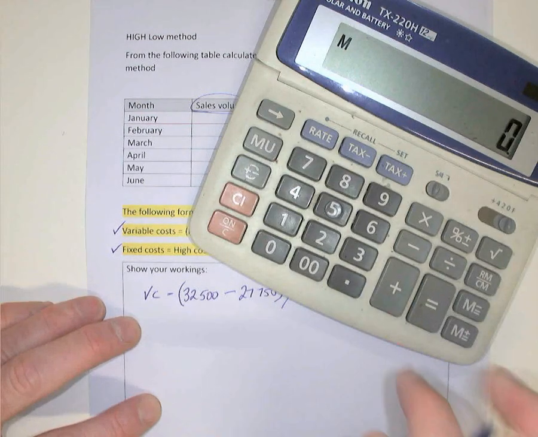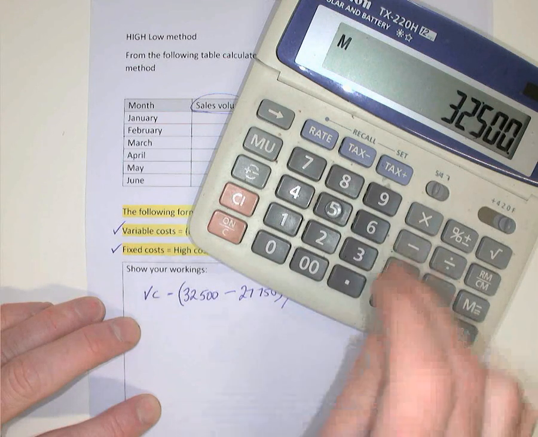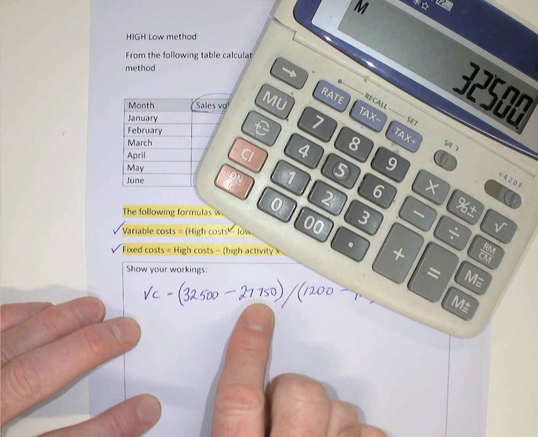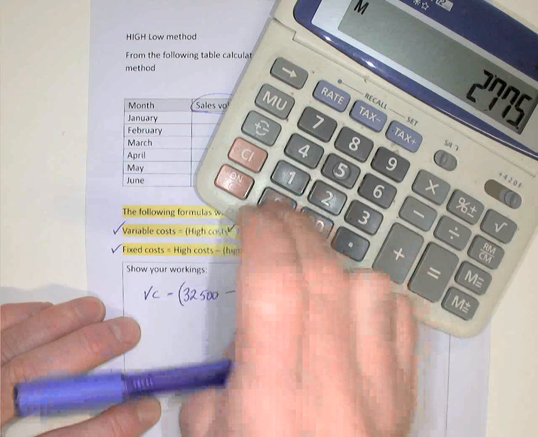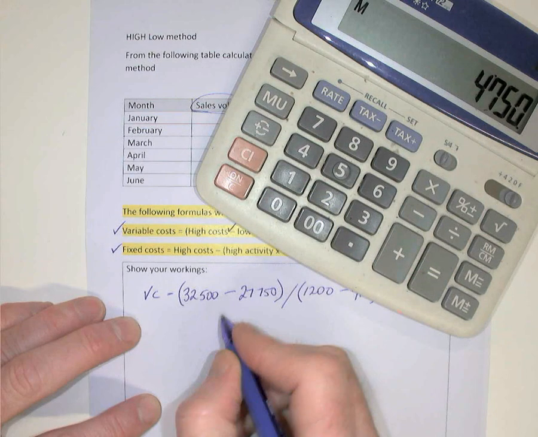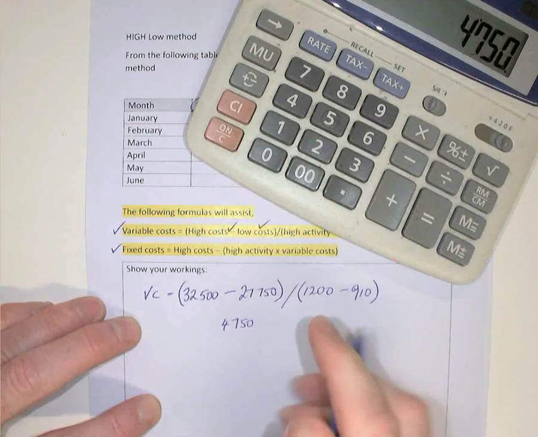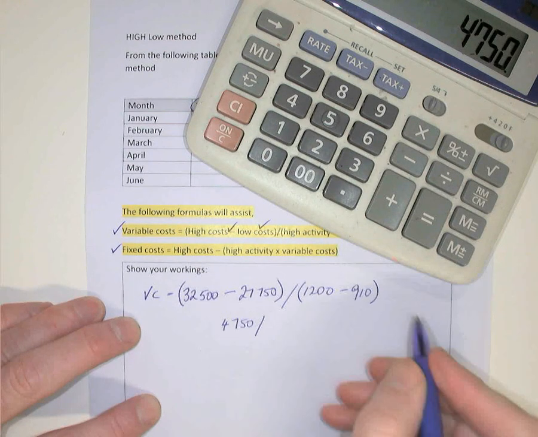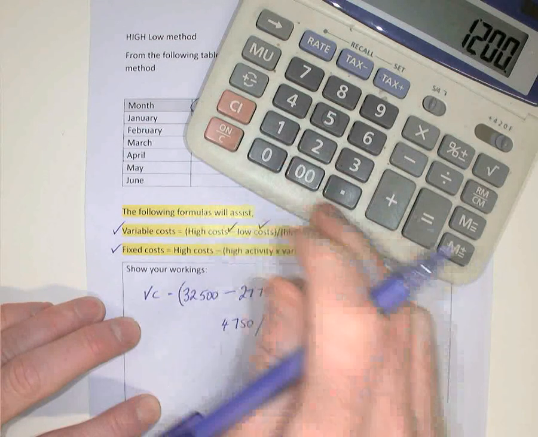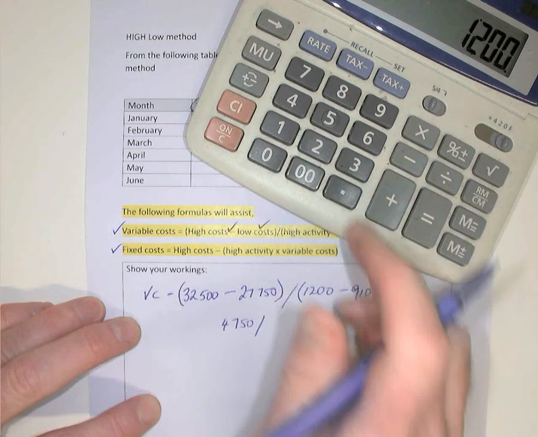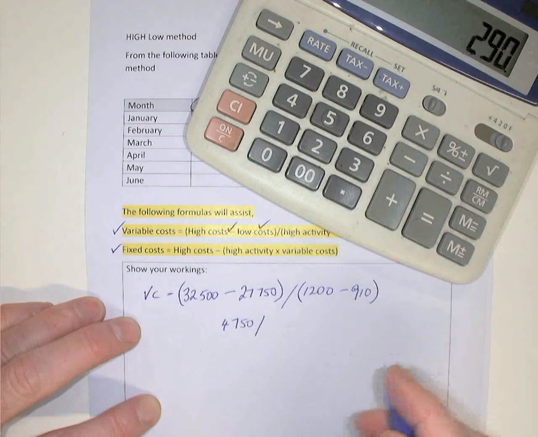Alright, we've got 32,500 minus 27,750. That equals 4,750, divided by 1,200 minus 910, which is 290.